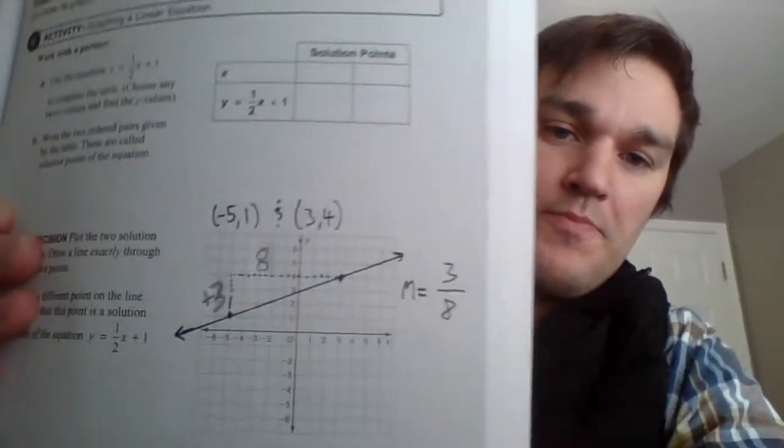Okay, team, here is an example for the chapter for FlipGrid assessment. You are going to have to find the slope between 2 points using the graphing method and using the slope formula. If you don't have graph paper, then I recommend just flipping to page 69 in your workbook.